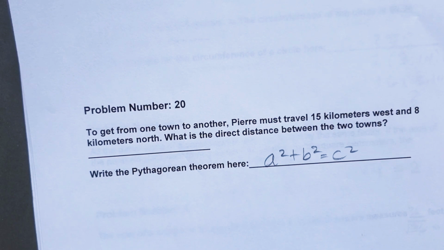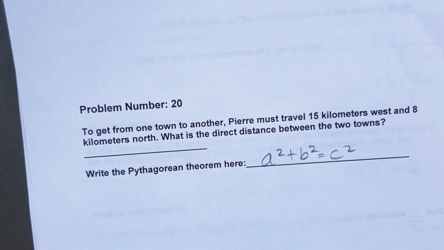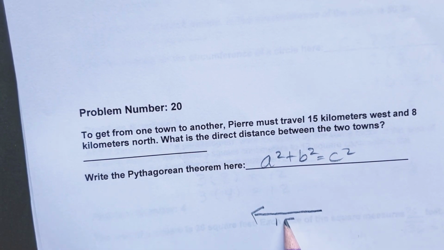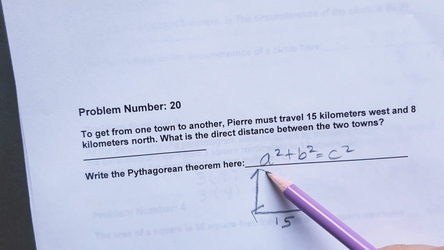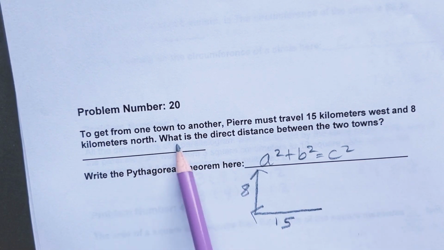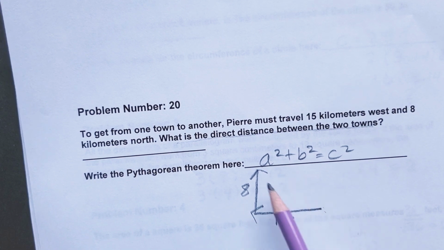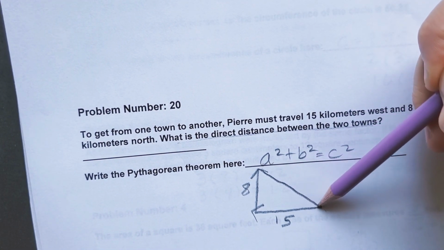Problem number 20. To get from one town to another, Pierre must travel 15 kilometers west and 8 kilometers north. So west would be this direction, and north would be this direction. Not exactly straight, but what is the direct distance between the two towns? So from here to here would be the direct distance. So let's connect that.